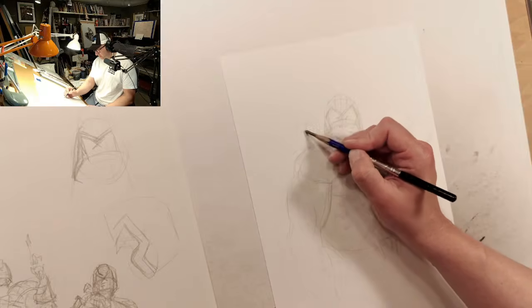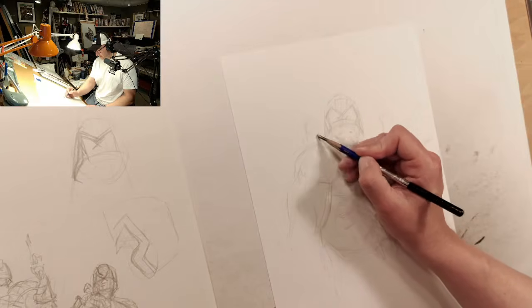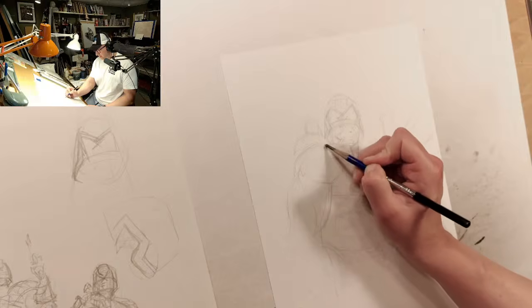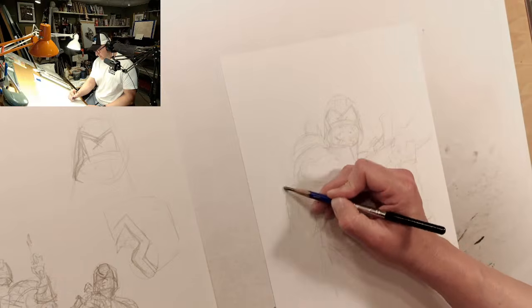So the bird's gonna be here. There's the body of the bird here.